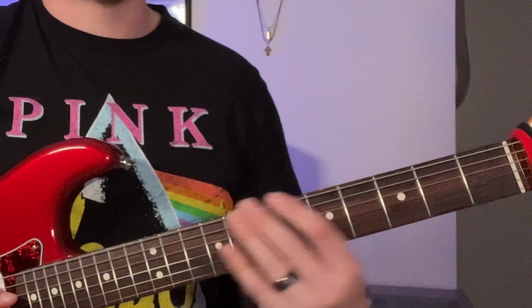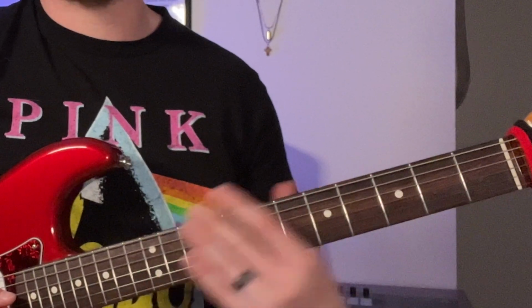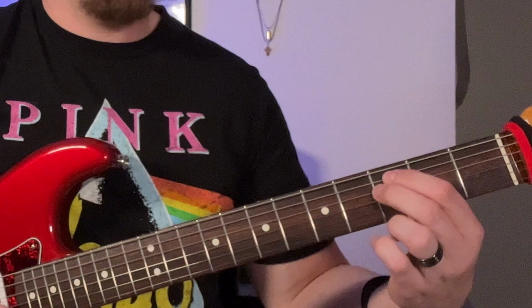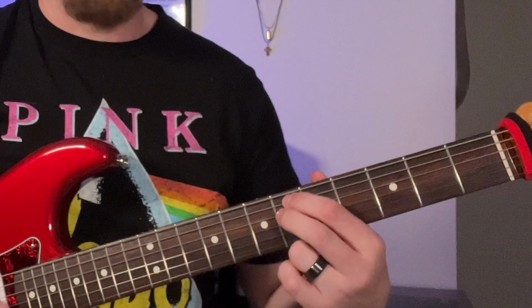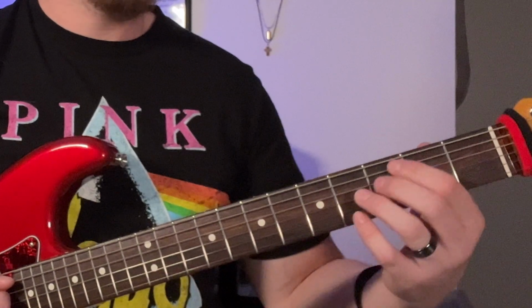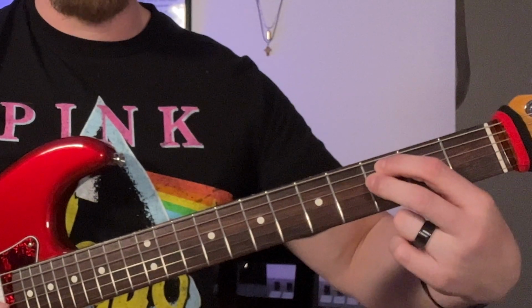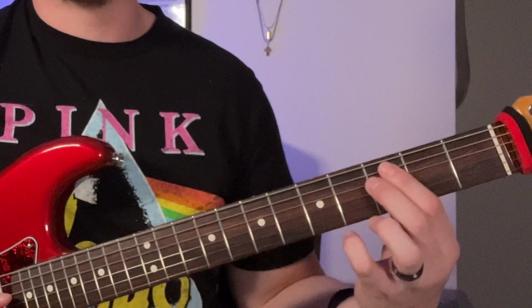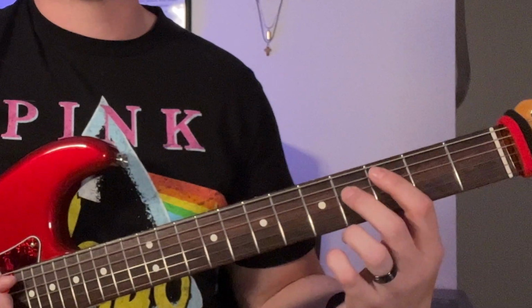And again, just like guitar, everything is movable. You can take this shape and play it anywhere on the neck, and it's going to be a perfect fourth. So you have C to F. That's our perfect fourth. You go up 1/2 step. Now we have what's called a tritone.